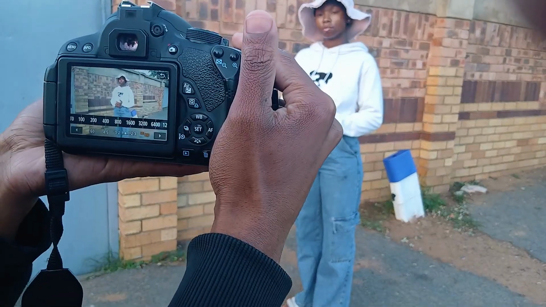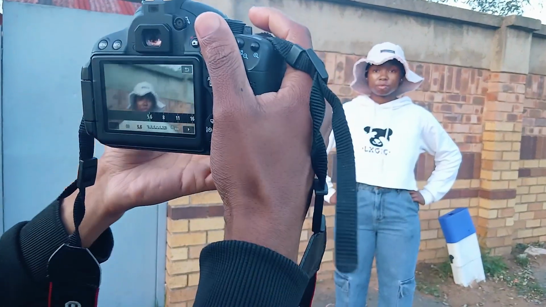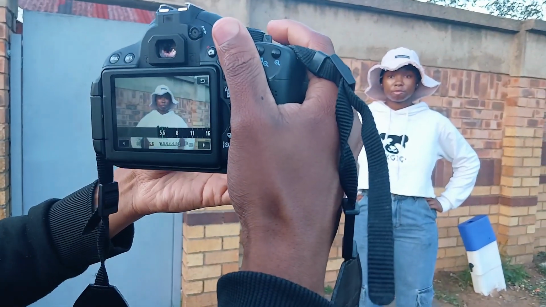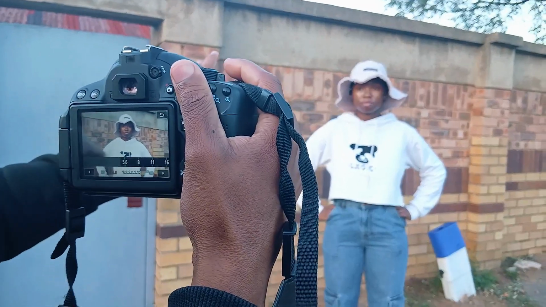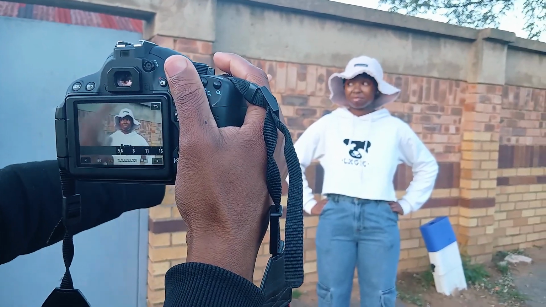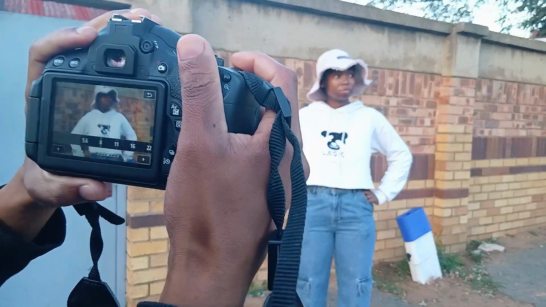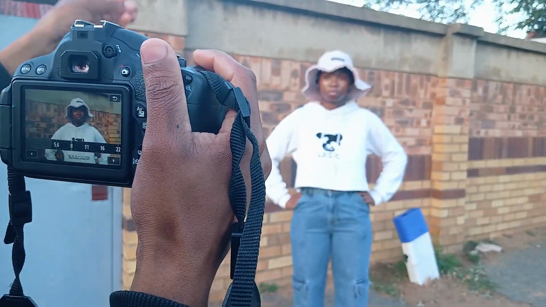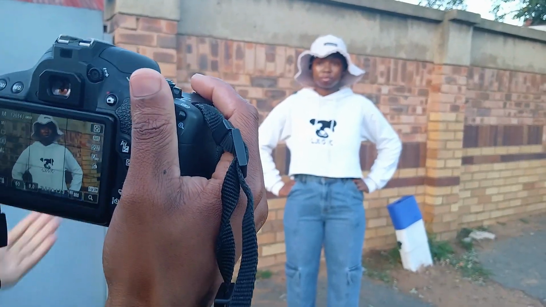All right, okay. The purpose now of Aperture is that will the background of the subject be blurry, or will the background of subject be in focus together with the subject? So when you are increasing the aperture, meaning you are making the background and the subject to be in focus. But the trick is that you don't need to stress yourself. You don't need to stress yourself when it comes to aperture.